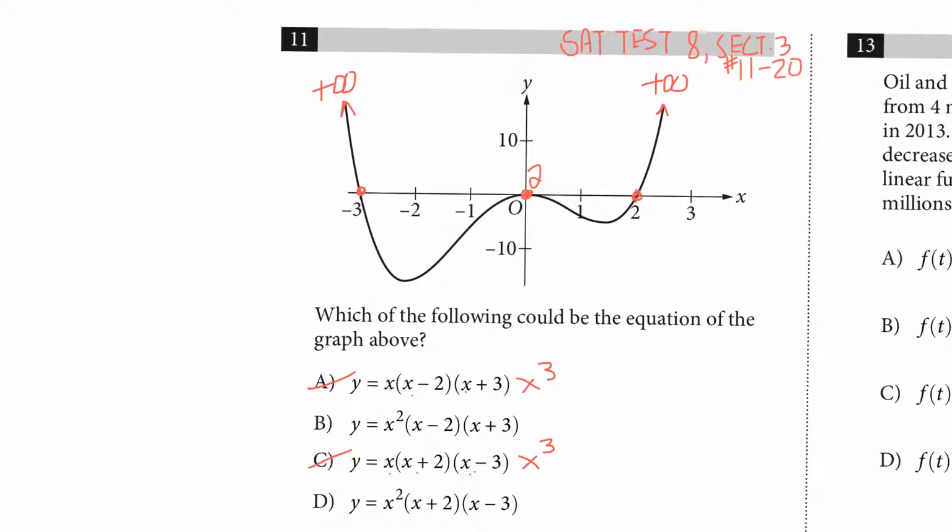Well, let's look at the zeros. We have a 0 at x equals 2. And of course that means that x minus 2 is a factor. We also have a 0 at x equals negative 3. And if we add 3 to both sides, we get that x plus 3 is a factor. So let's look at the answer choices. x minus 2 and x plus 3. x minus 2 and x plus 3. So the correct answer for number 11 is B.